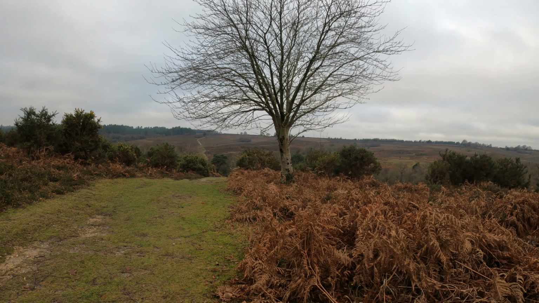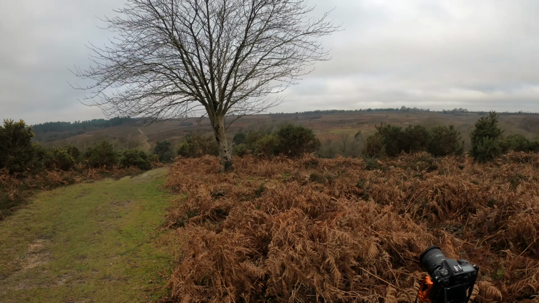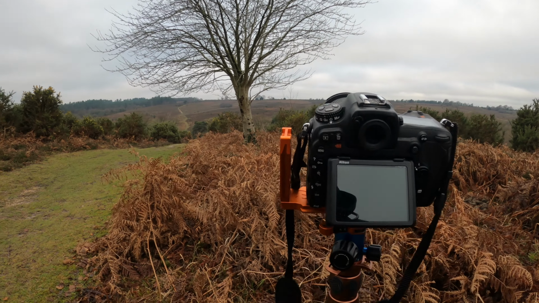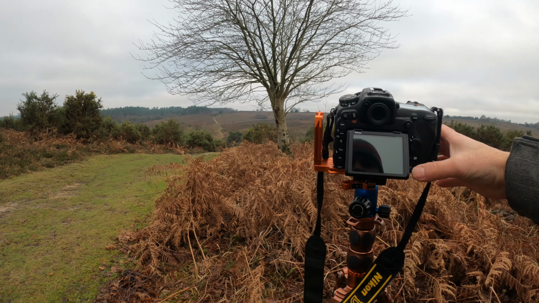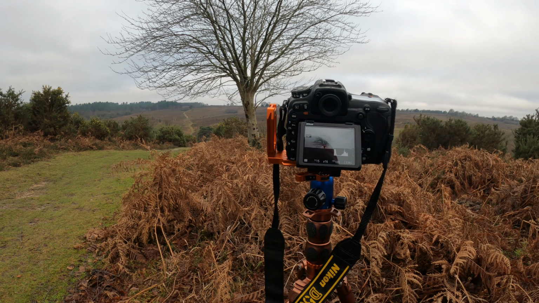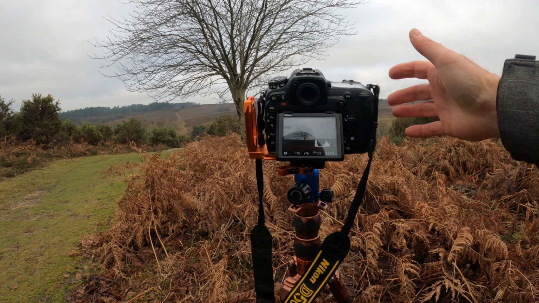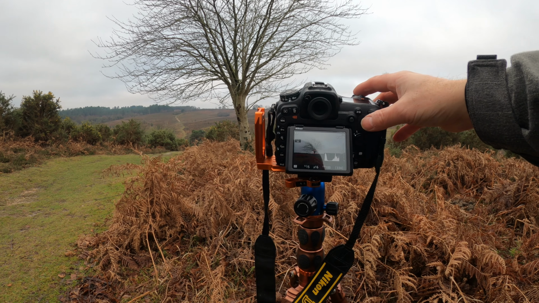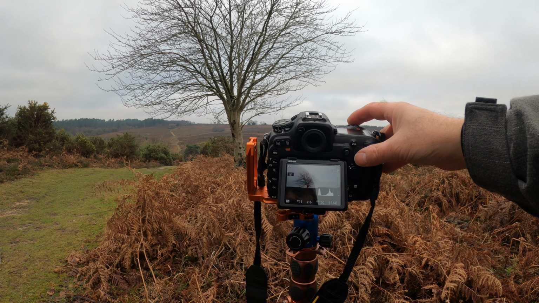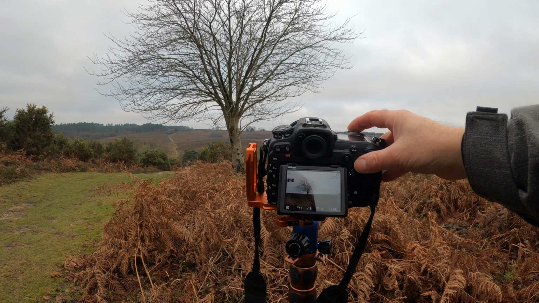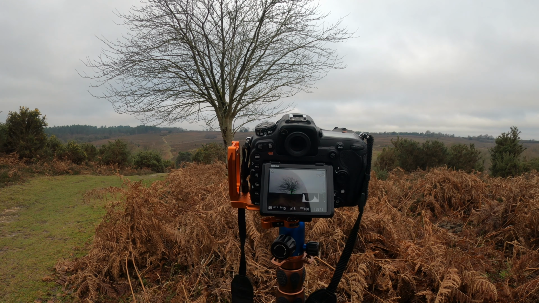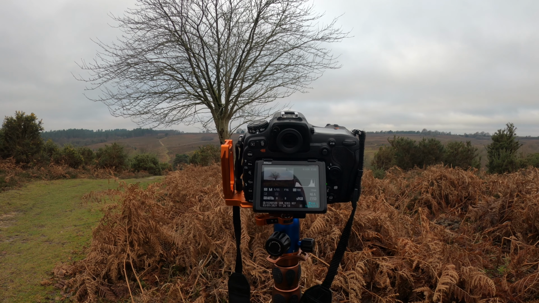I want to shoot this in 3 different ways. So I've already set up my camera here. The 3 different ways I'm going to shoot it. First, it's just going to be a single exposure on its own. What we've got, something like 1/15 of a second, f16, ISO 100. We're going to focus in on the tree, and we're going to shoot that. That's going to be the first one.